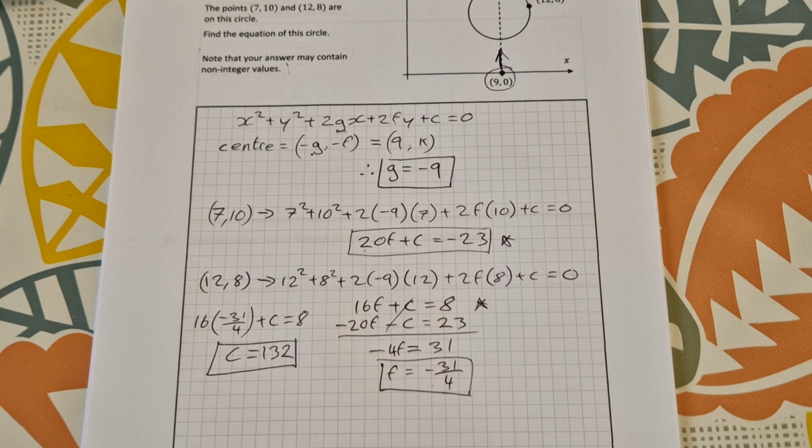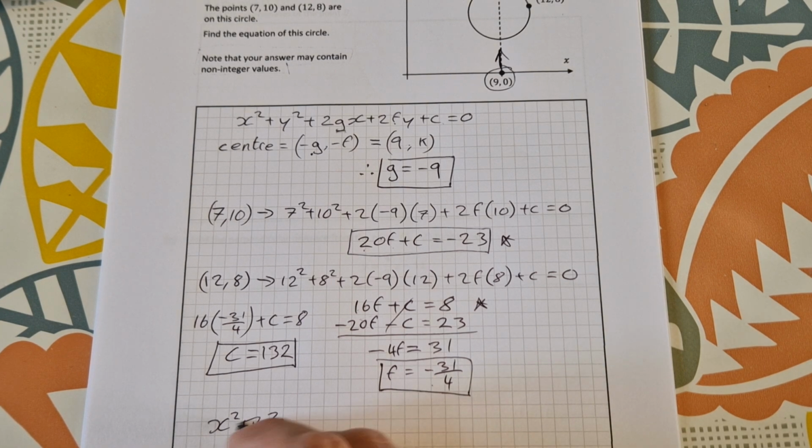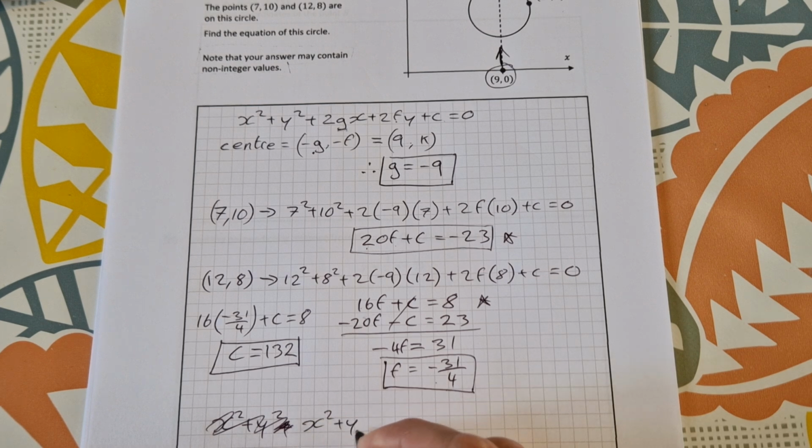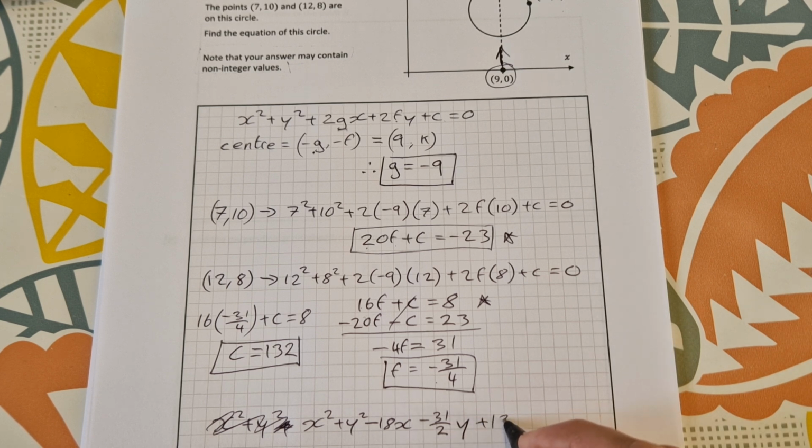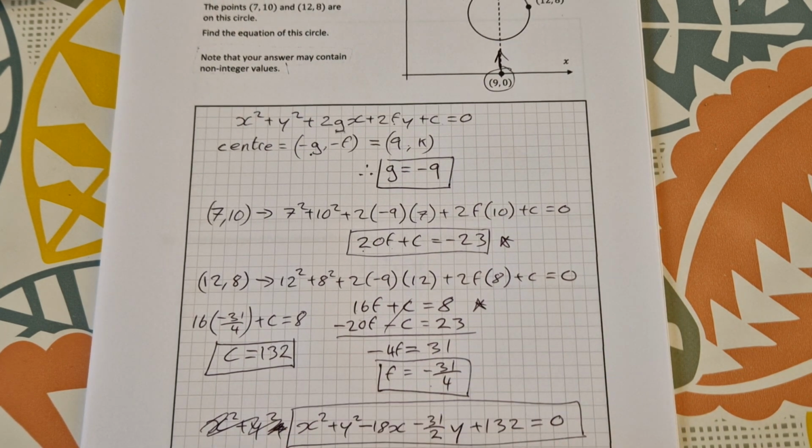Now I can write out my equation as follows: x squared plus y squared plus 2g times x. Well, 2 times minus 9 is minus 18, so I'm going to write that again. x squared plus y squared minus 18x. And then f is minus 31 over 4, times 2 is minus 31 over 2, times y, and plus 132 is equal to 0. So there is the equation of the circle. And that is worth 10 marks.